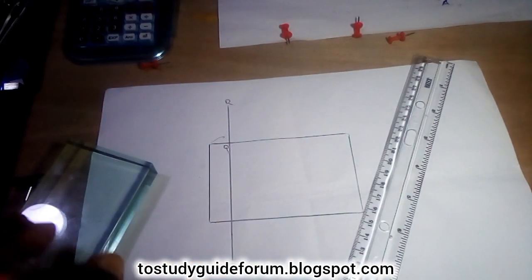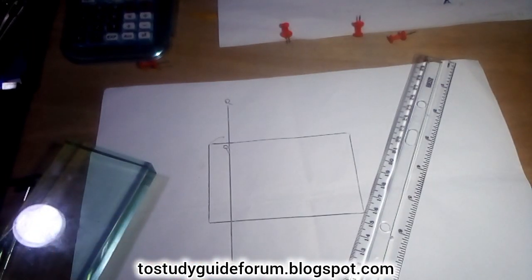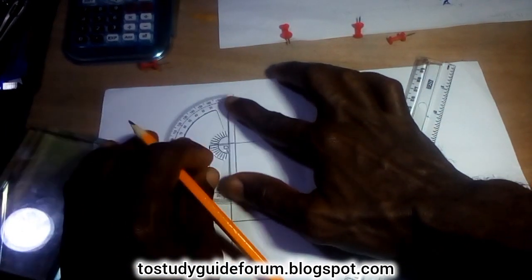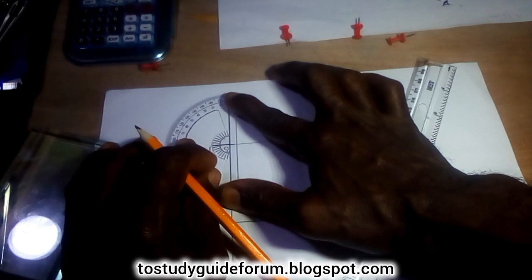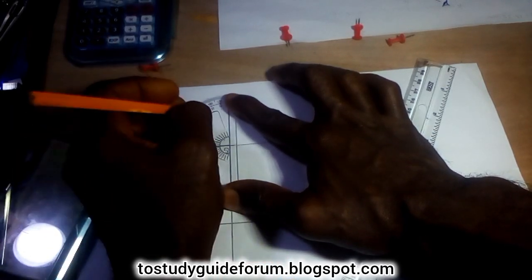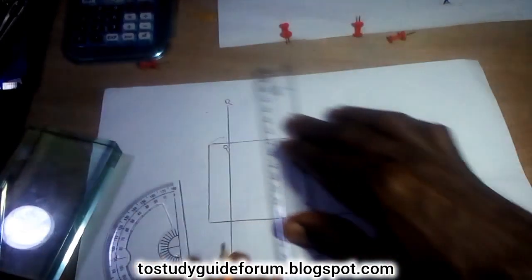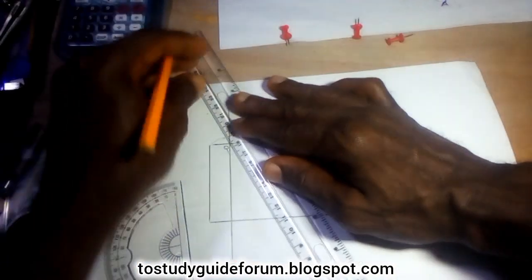So I take this one should be 30 degree. The next one after 20 we have 30 degree. So this one is 30 degree, 30 degree to the normal. 30 degree is here. So at 30 degree, we join it to the normal.